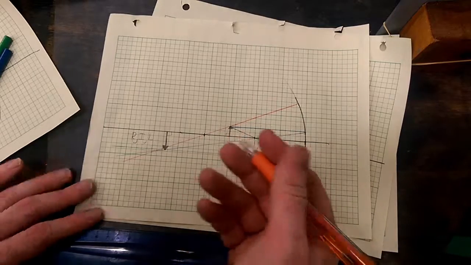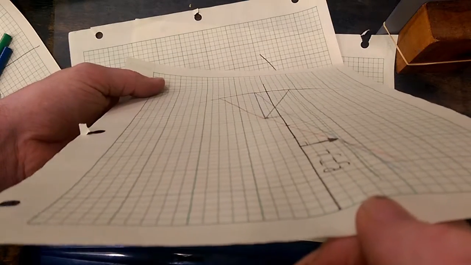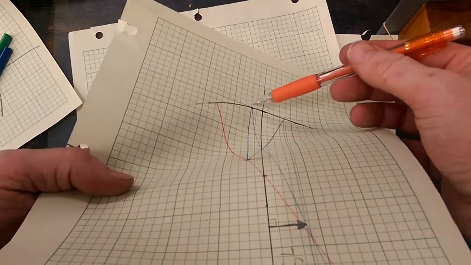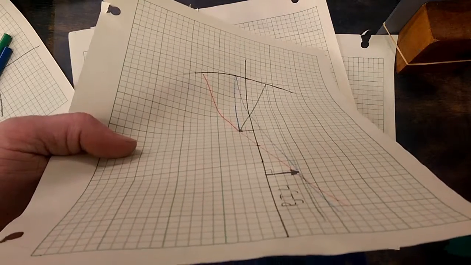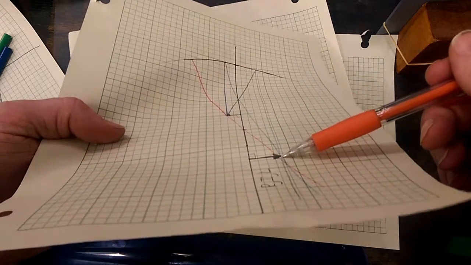Now remember, when you're looking at the image, you're actually looking at it like this. That's the camera view. So you've got the paper yellow arrow, the mirror, and then the object, and you can predict the image. That's the image, not the object.